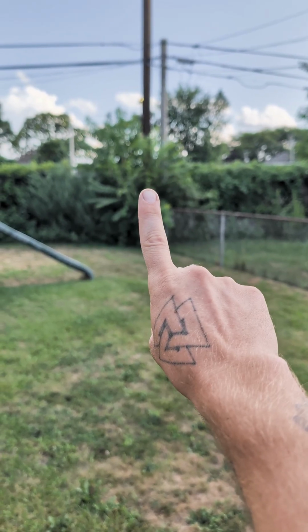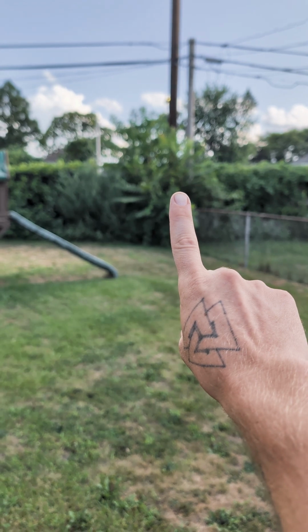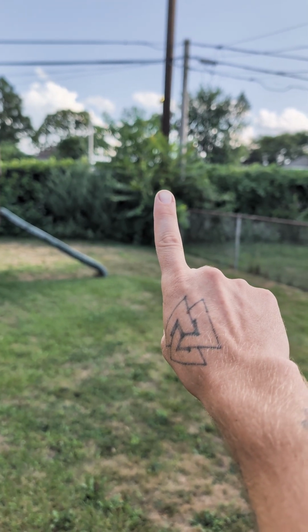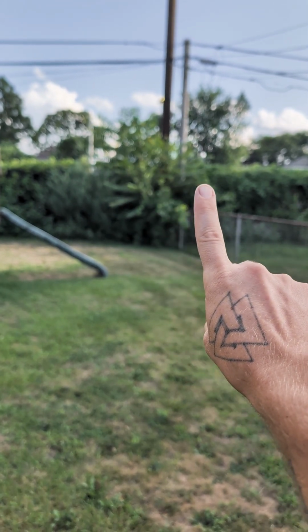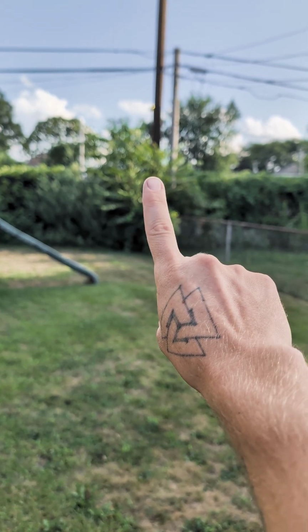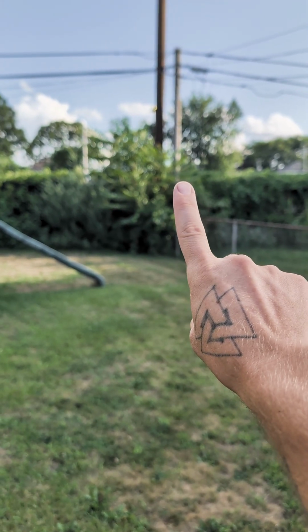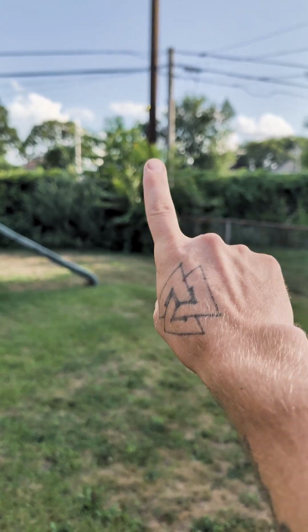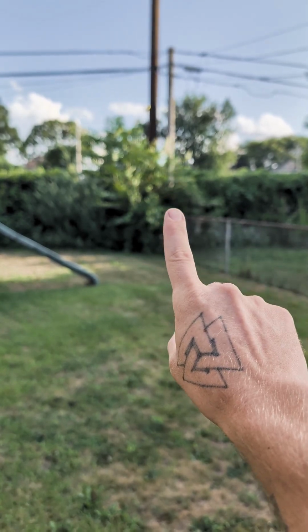Then all you do is close one eye, and if it stays there, and then you close the other eye and it's a little bit over, whichever eye it stays in line with that object, that's your dominant eye.